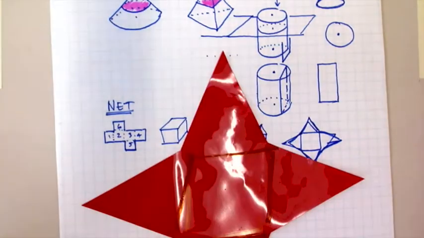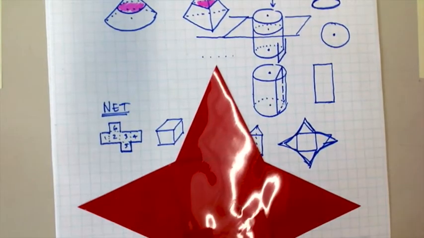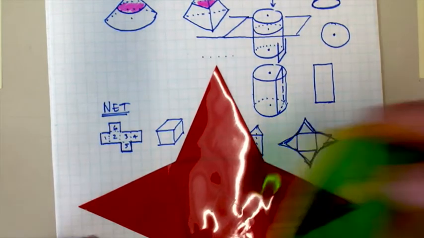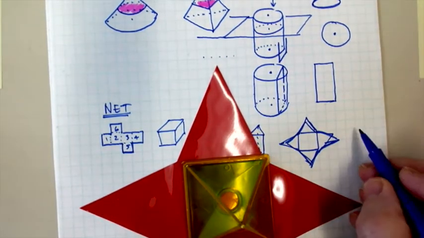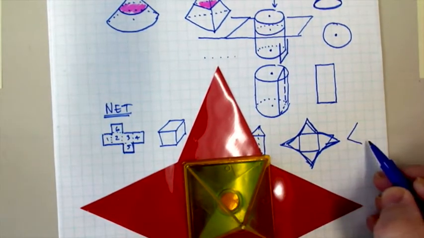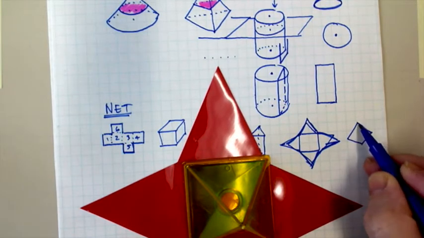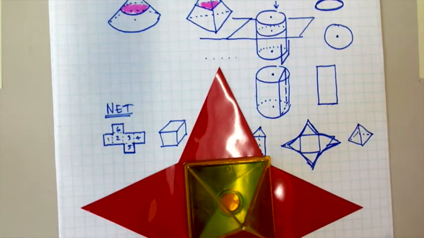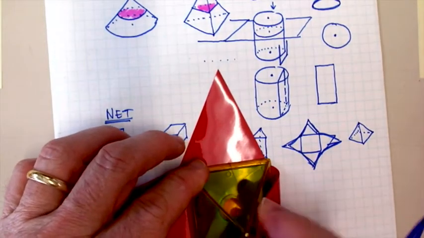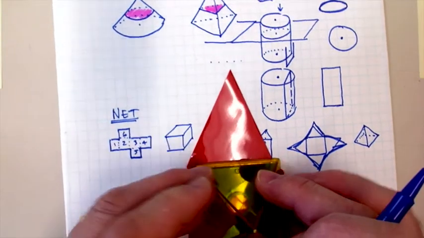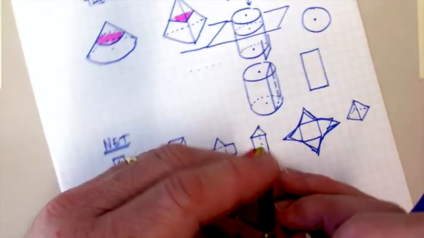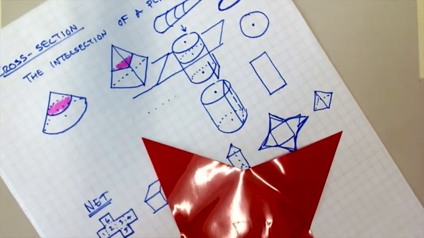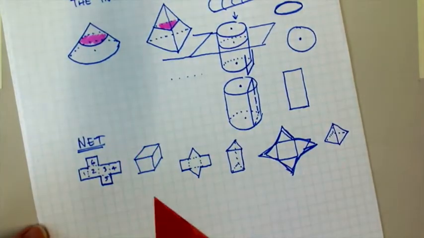I'm trying to draw this kind of star-shaped figure here, which is this guy right here. This is the shape of a square pyramid. It has 4 triangles that fold up to that single vertex, and it has one base that is a square.